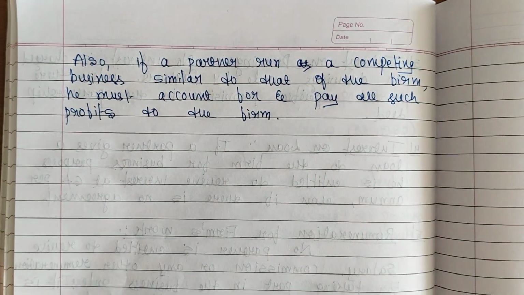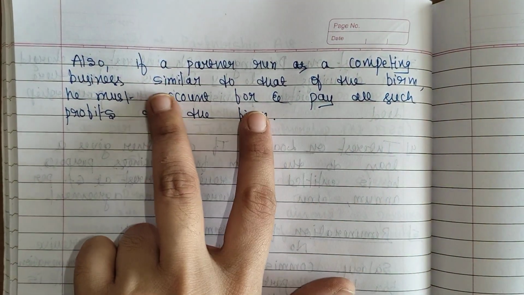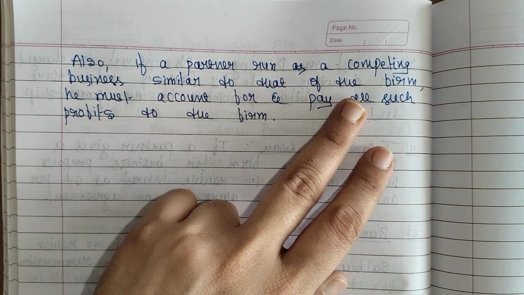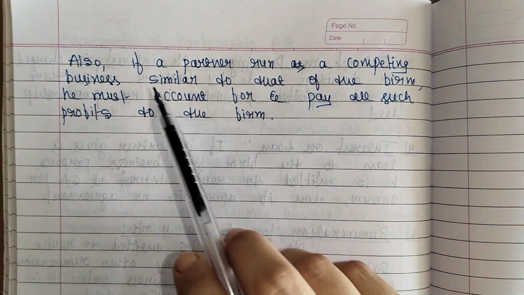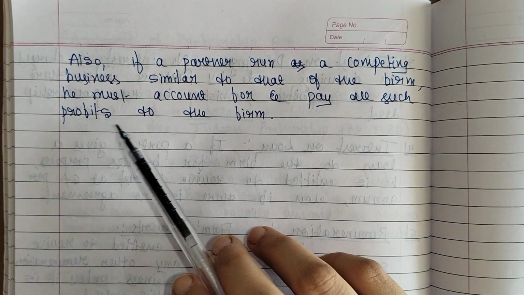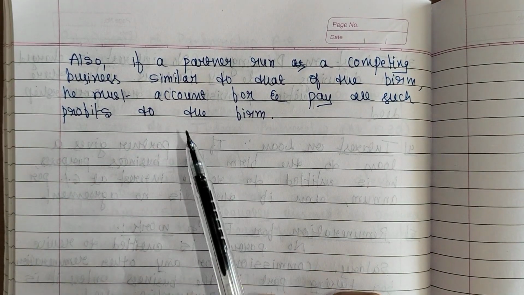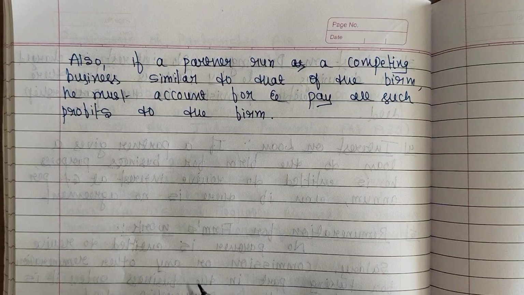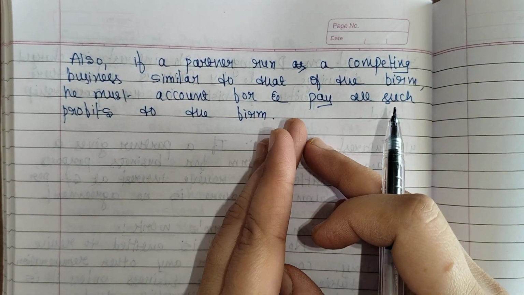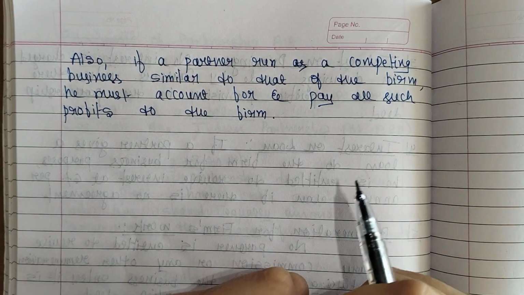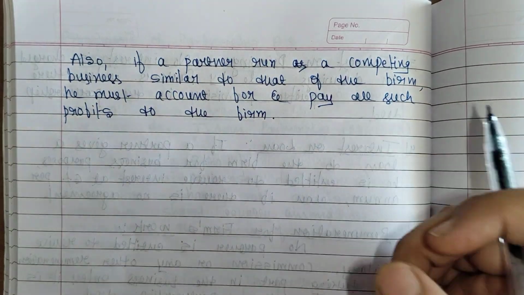Now next one, also if a partner runs a competing business similar to that of the firm, he must account for and pay all such profits to the firm. It means if a partner starts or runs another business that is similar to the firm's business and competes with it, the profit earned from that competing business should be given to the firm.